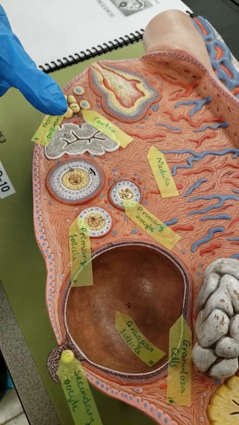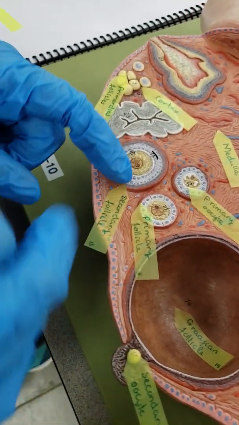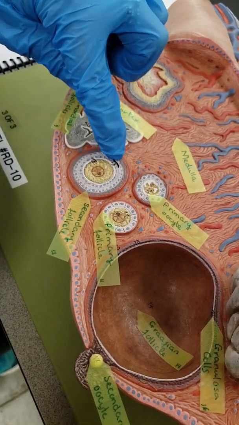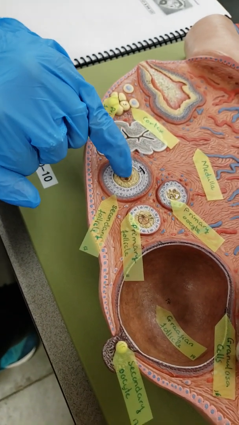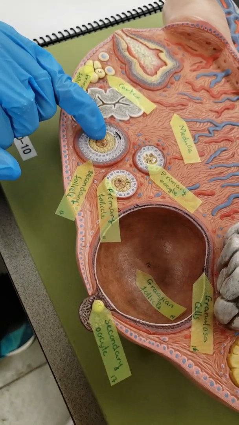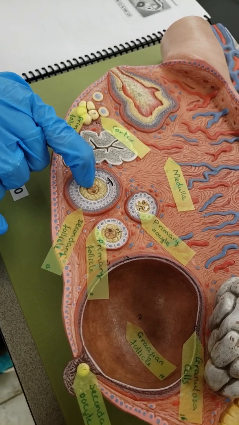Then we're going to move to a secondary follicle. That's this one. It should have a lot of layers of these granulosa cells on the outside. And it is still a primary oocyte. I'm going to say that again because that's weird. Secondary follicle holds a primary oocyte.